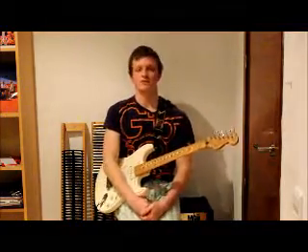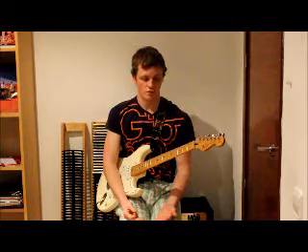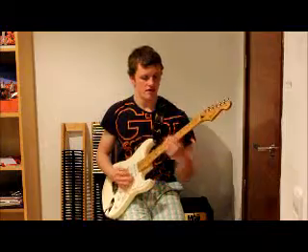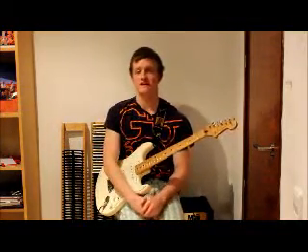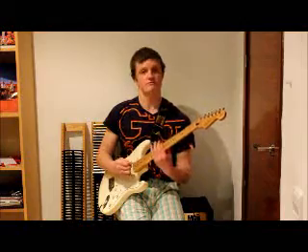Now the E11 chord is the E9 triad plus the 11th note of the E minor scale, I'm sorry. So that would be A. And the E13 chord consists of taking the E11 triad and adding the 13th note, which is C in this case. Extended chords.